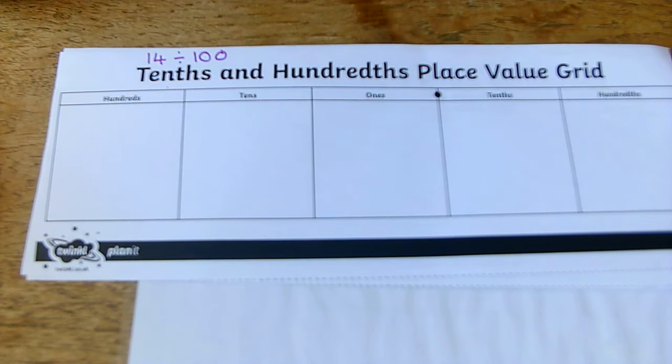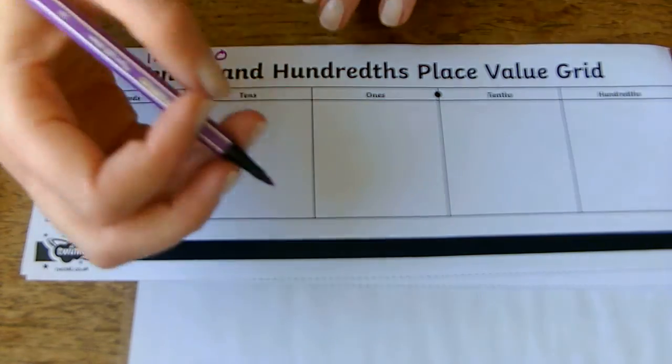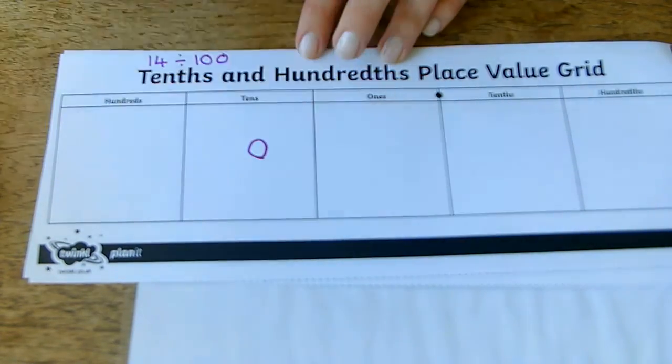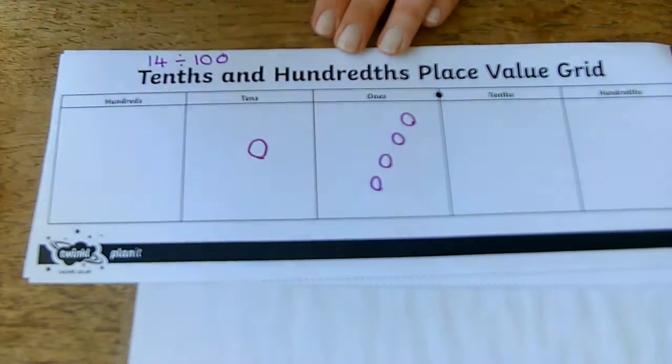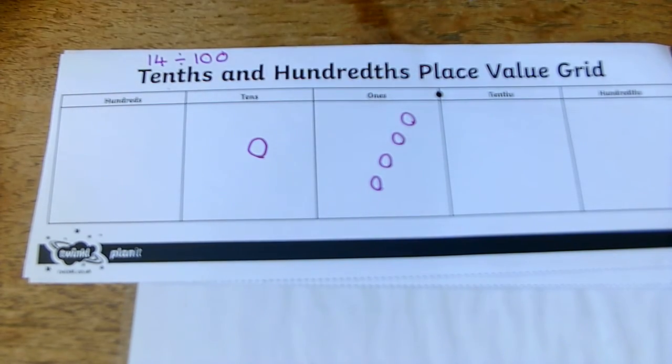If I look at my 14, I know 14 is made up of 1 ten and 4 ones. Now I need to divide my 14, my 1 ten and my 4 ones by 100. That means I move all my counters 2 places to the right.